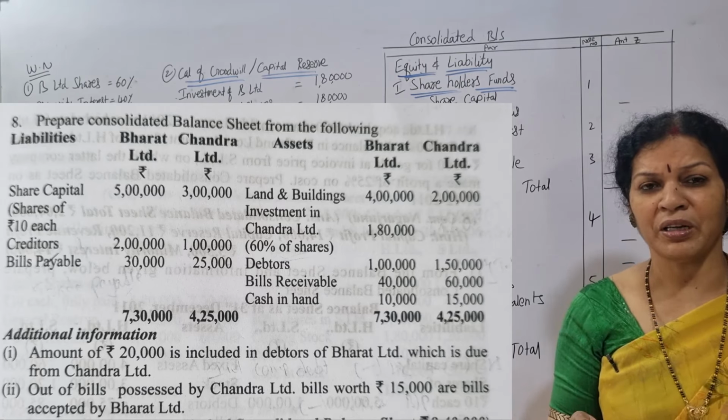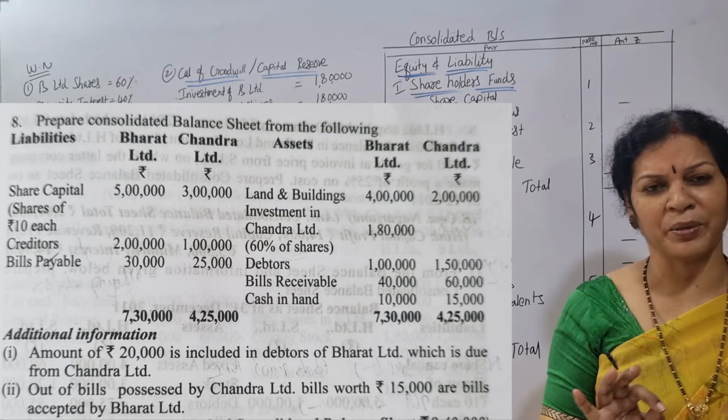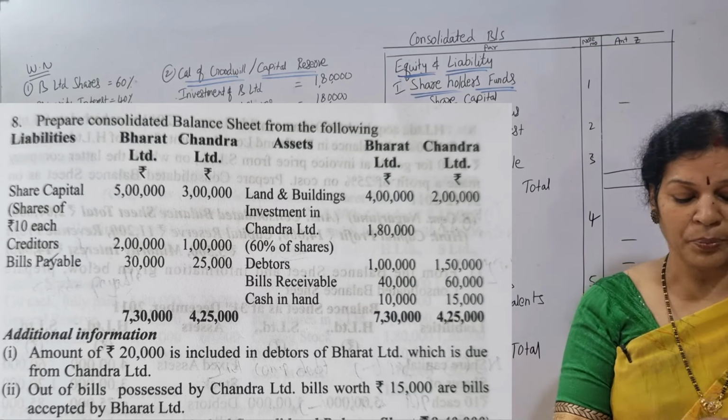Next, debtors and bills receivable. Both will come under trade receivables on the asset side. Cash in hand also comes under the asset side, in the cash and cash equivalents column. Whatever company accounts format we used to follow, the same format we are going to follow. Now the problem is very simple.